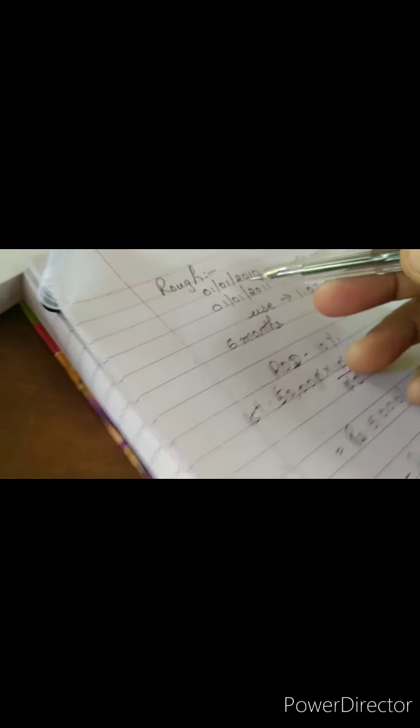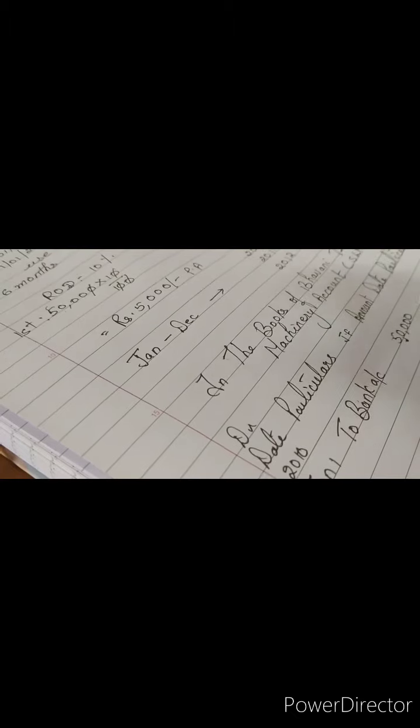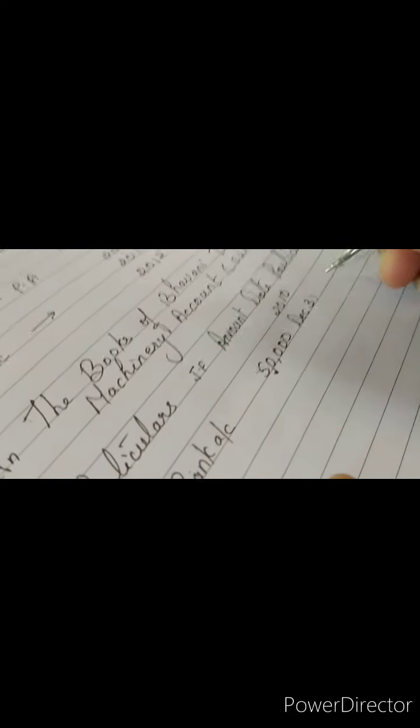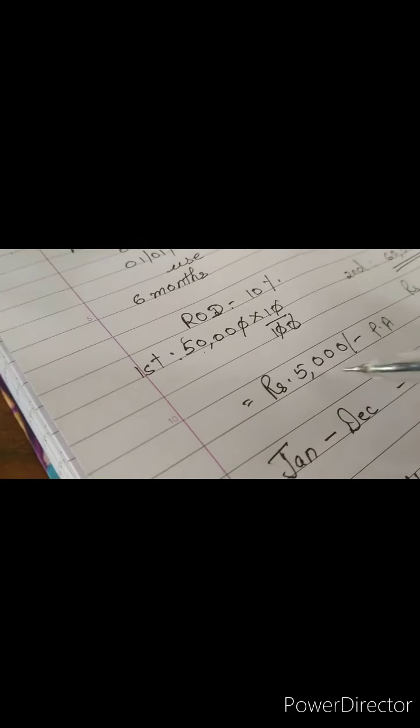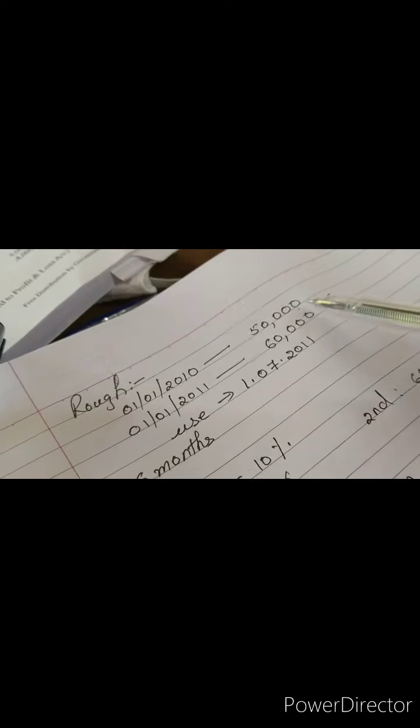Okay, so if you see the dates, what has happened in 2010, the first year we were preparing. January 1st, what did we do? We bought a machinery, so we will write it as to bank. For how much did we buy it? 50,000. And in 2010, by the end of the year on December 31st, we have charged depreciation. I am writing in short, you please make a complete note. So for the first machinery, how much is it? 5,000. We'll write it here. So in 2010 only this much has happened with the organization.